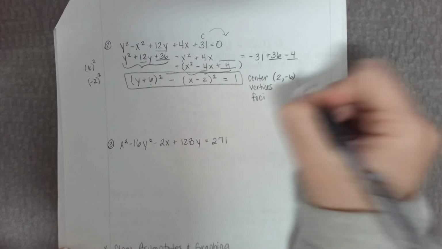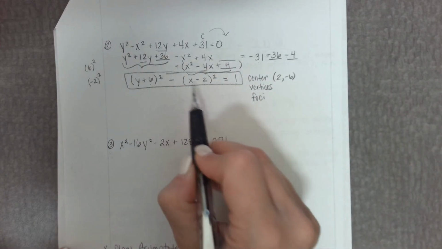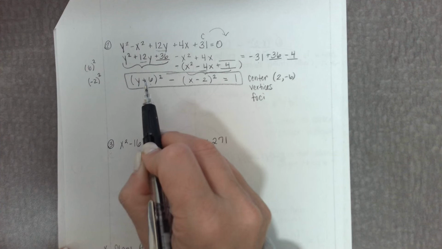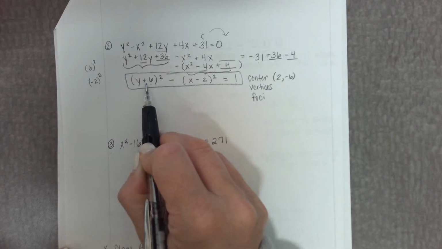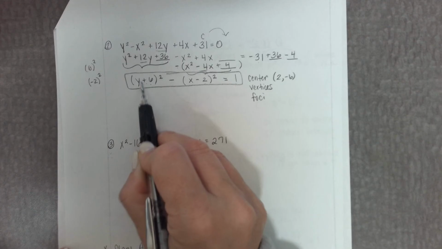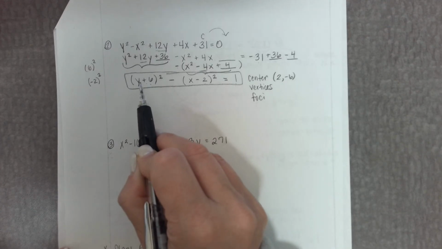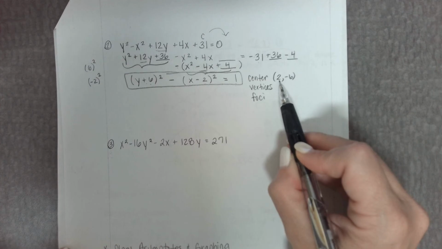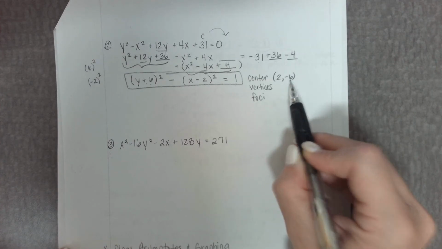Remember the signs change because in your formula it's subtraction. So what am I subtracting from x? I'm subtracting 2. What am I subtracting from y? I'm subtracting a negative 6. That's what turns it positive. A y minus negative 6 would have made that a positive 6. So 2, negative 6 is my center.